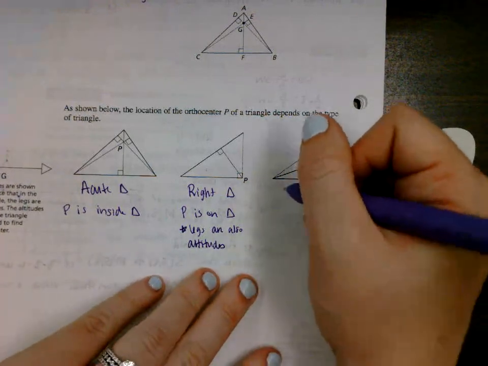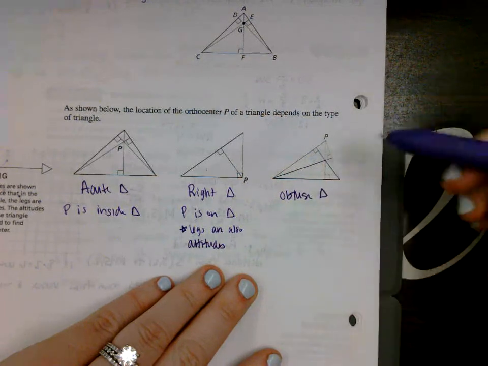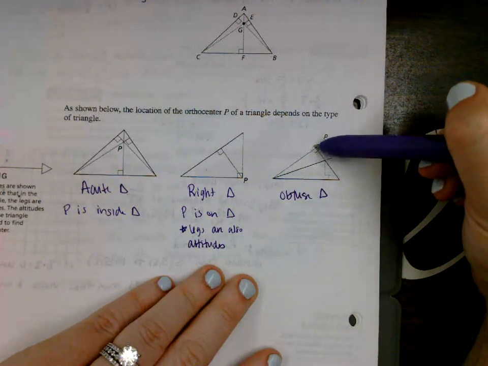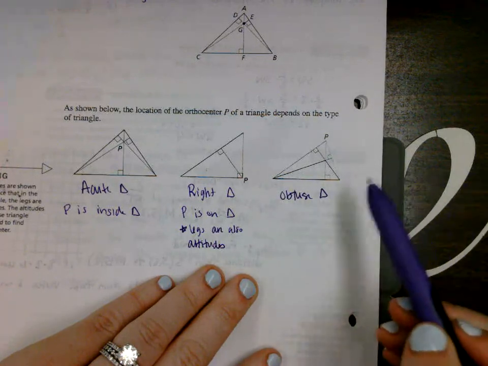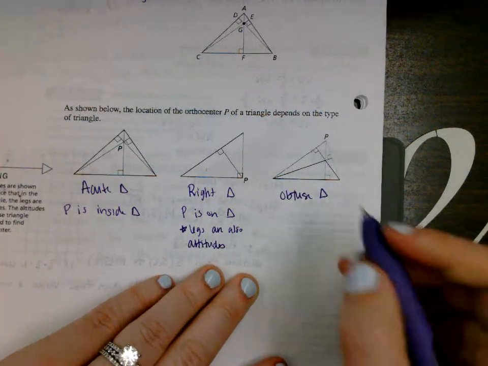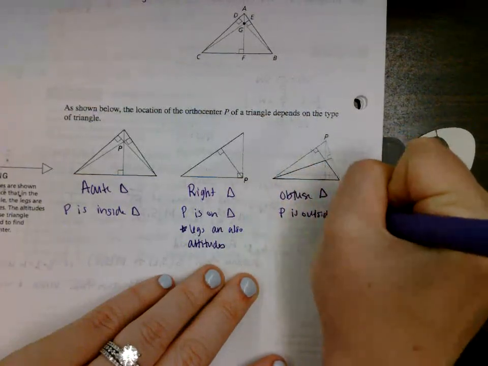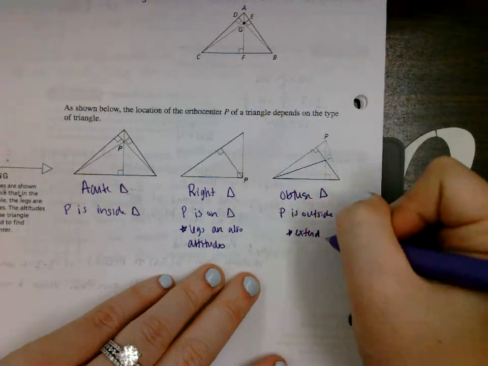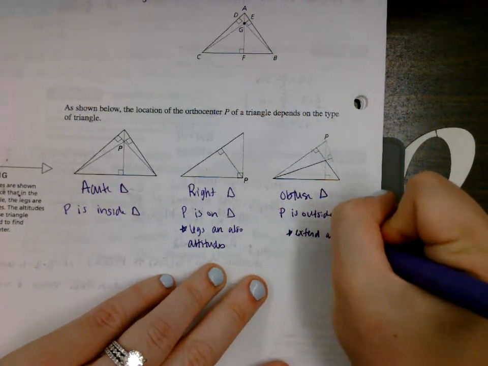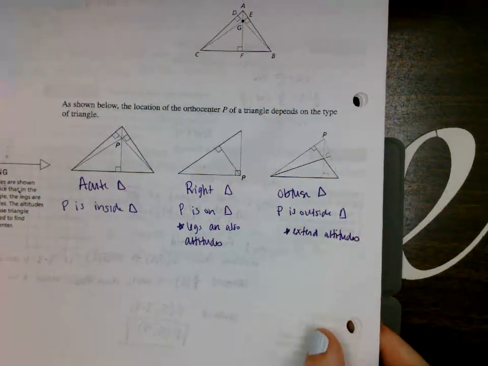Okay, and so then on an obtuse triangle, you see that I have to extend these sides for some of these to work. So you can see that there. In this case, P is outside the triangle because we had to extend the altitudes. Okay. All right, so then we can turn the page here.